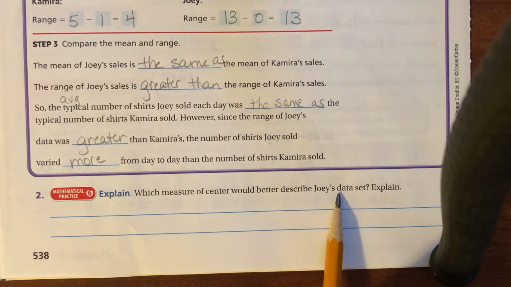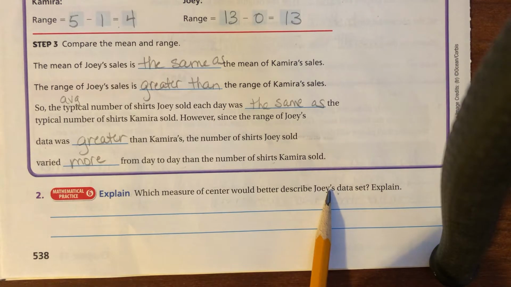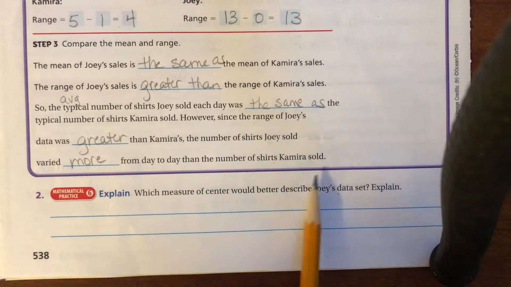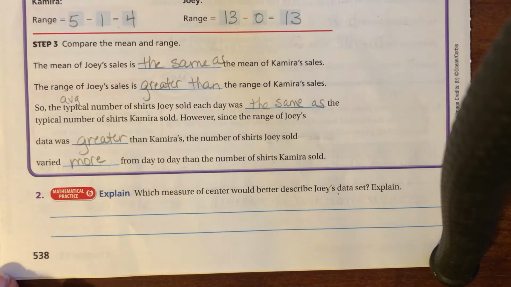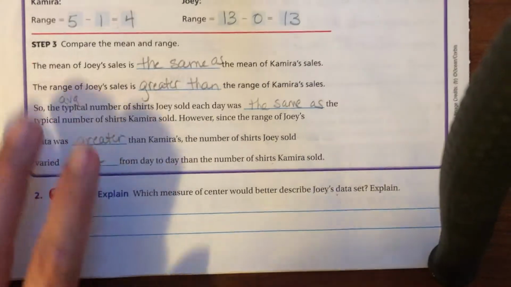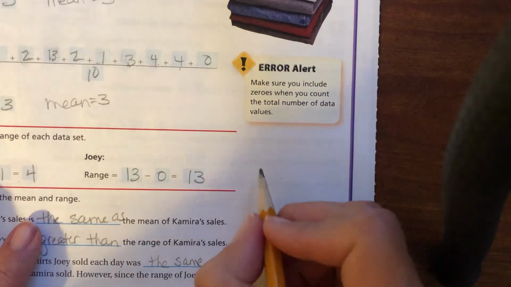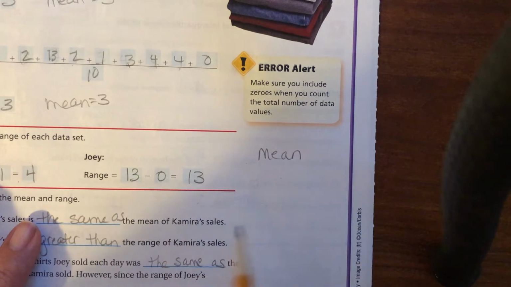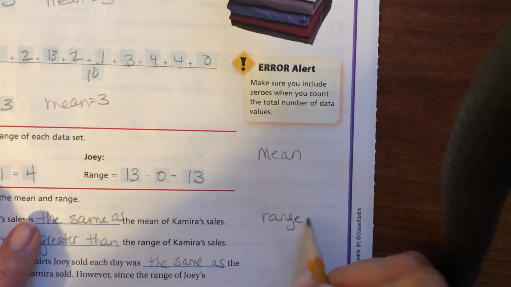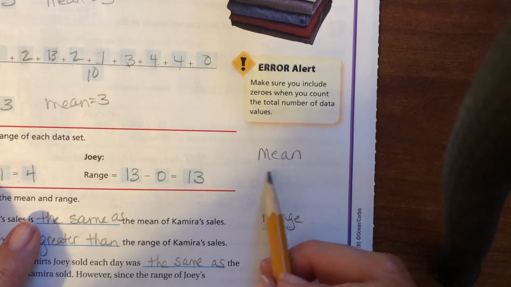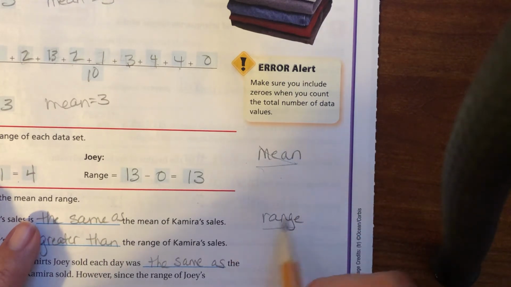So which measure of center would better describe Joey's data set? Of the two that we used, so okay, they're not looking for just the two that we used. So there's mean, median, mode, and range. Okay, so we have mean, and they have the same there. Range, Joey's was wildly different. So this doesn't do us much good.